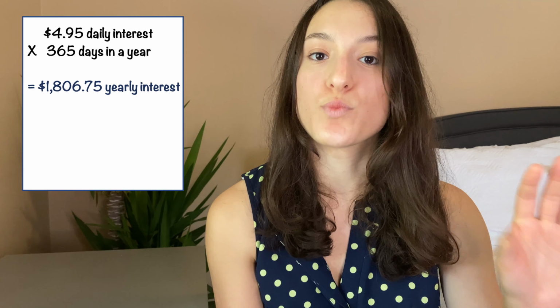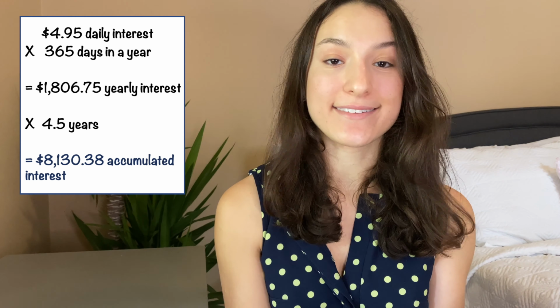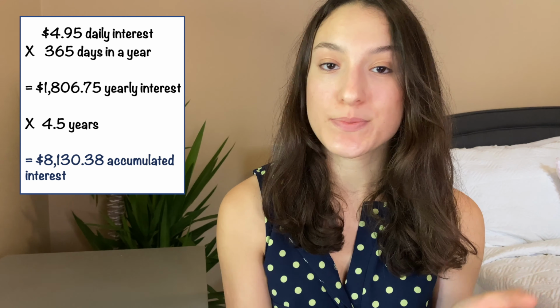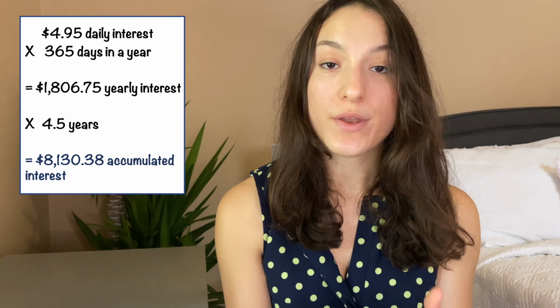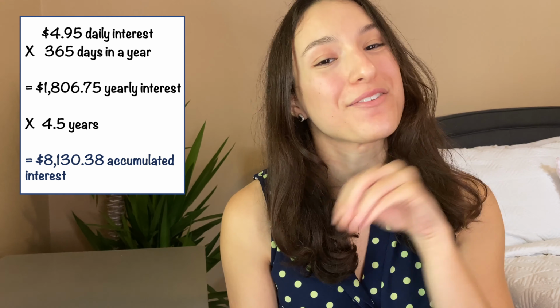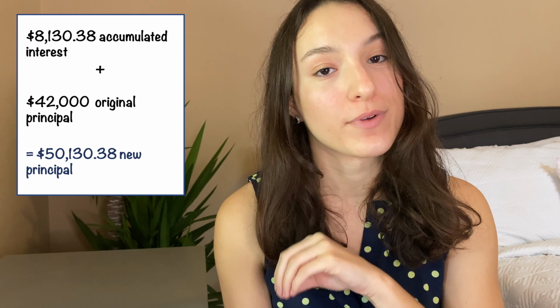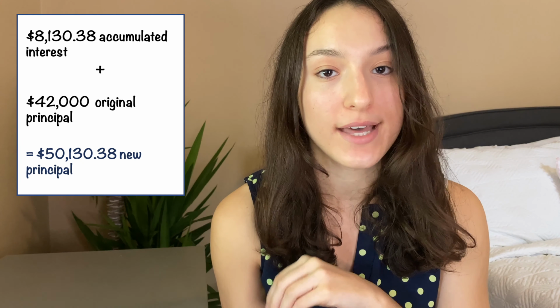So let's say that I let this interest accumulate over the course of the next 4 years of medical school as well as the 6 months after I graduate. That interest over 4.5 years is going to be $8,130.38. And then let's say that I didn't pay off that interest because I didn't have an extra $8,000 lying around. So then once those 4.5 years are up, that $8,000 would eventually be capitalized on, and that means that that $8,000 would be tacked on to my original principal balance of $42,000.